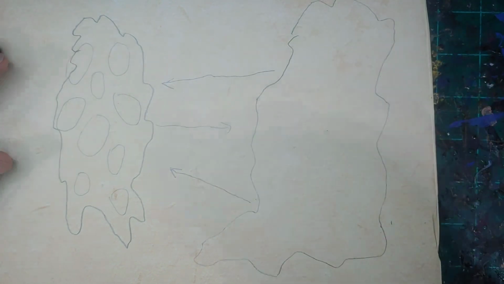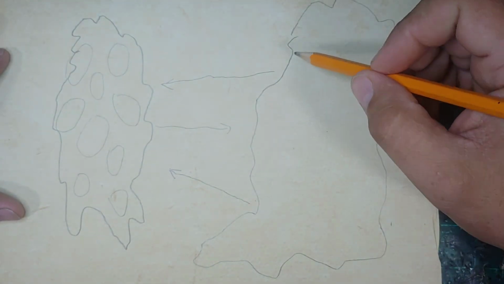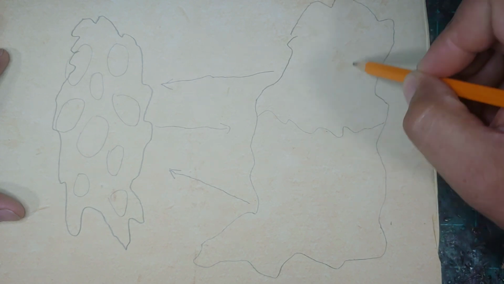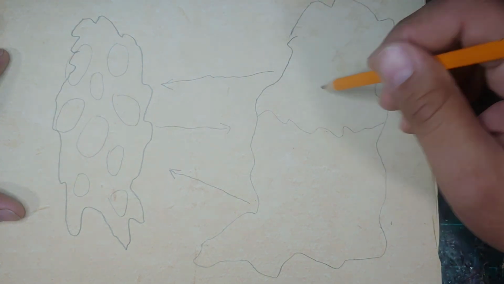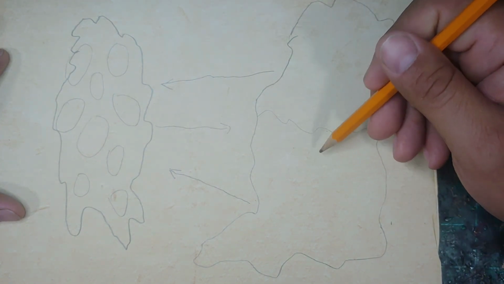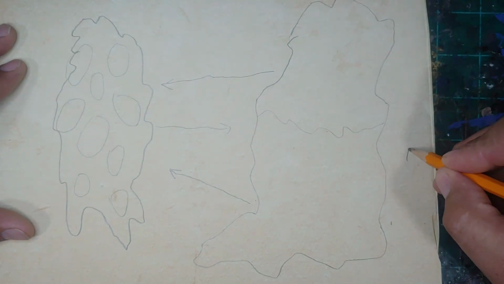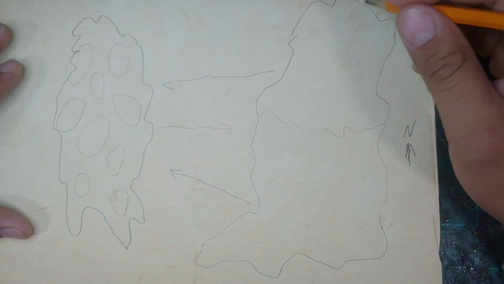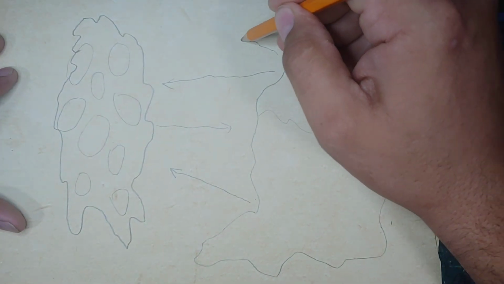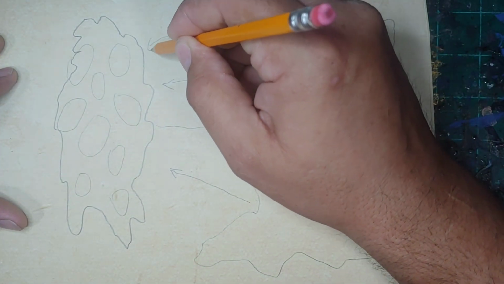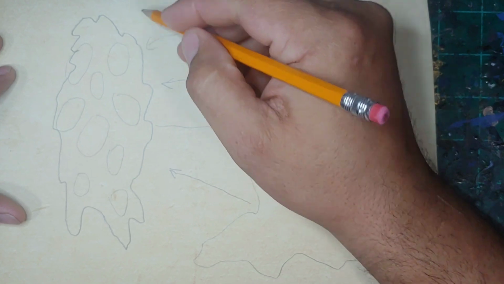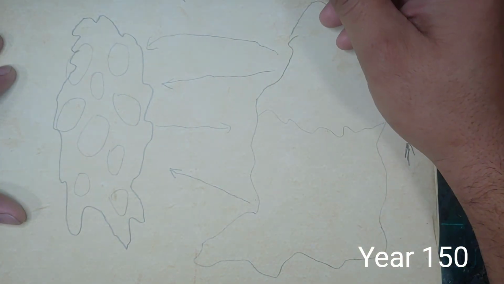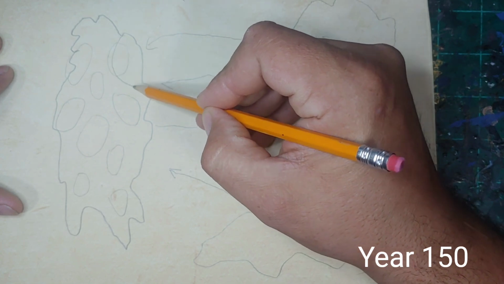So for our instance, I'm going to say that there's a big incursion because there's a big magical empire that lives here, and they want more land because they can't push any further south. Let's just say this way is north. Anyway, so they send an armada of ships that go this way, and say this happens at year 150. Okay, they make a beachhead.